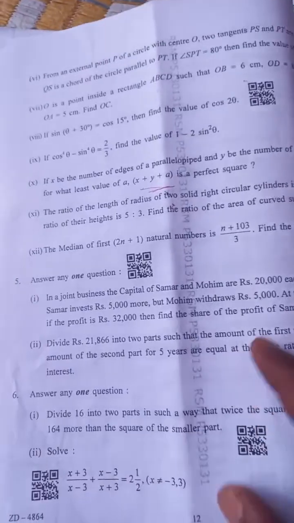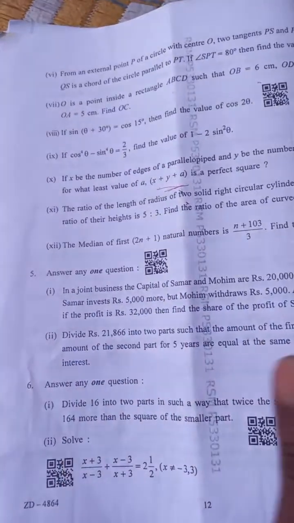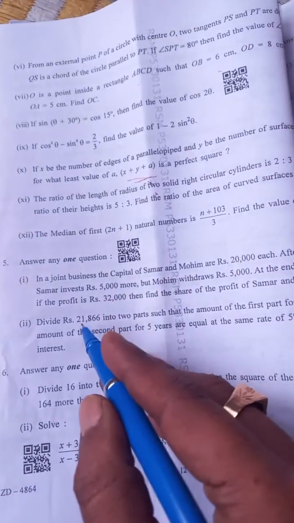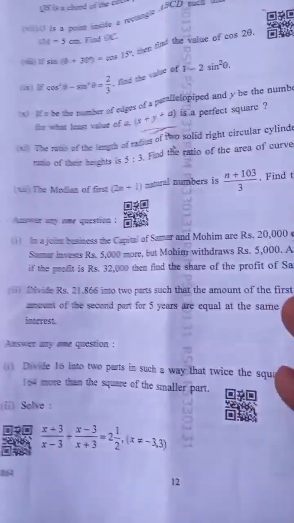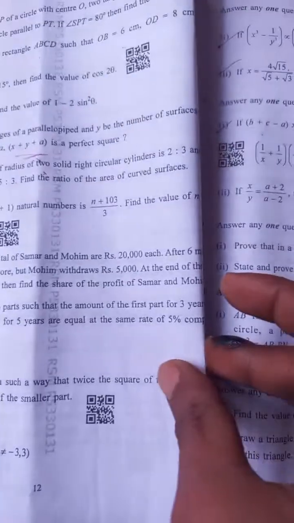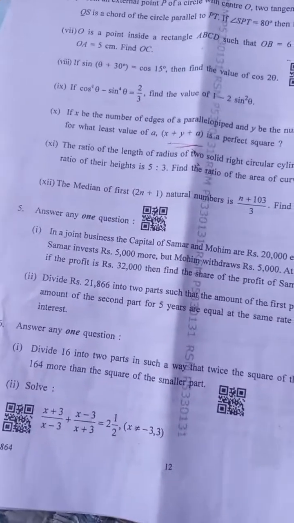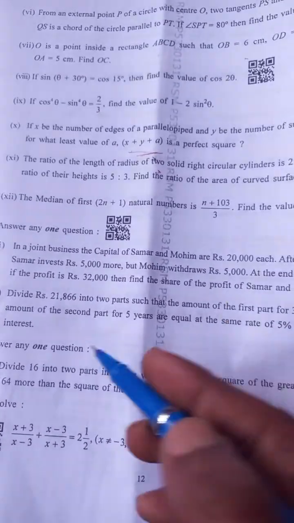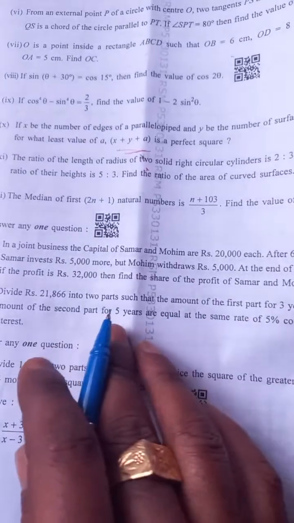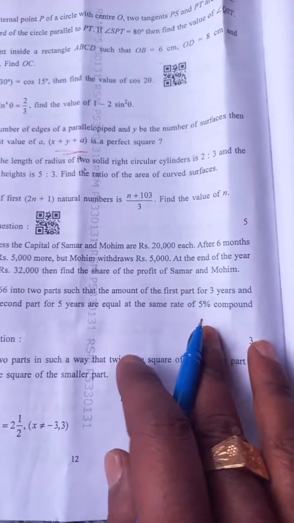I am again solving Madhyamik Pariksha math questions of West Bengal Board of Secondary Education. This is question number 5 and it's a 2 number question. Here it is given: divide 21,866 rupees into two parts such that the amount of the first part for 3 years and the amount of the second part for 5 years are equal at the same rate of interest, 5% compound interest.